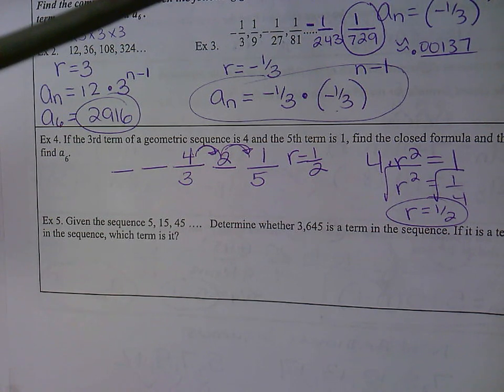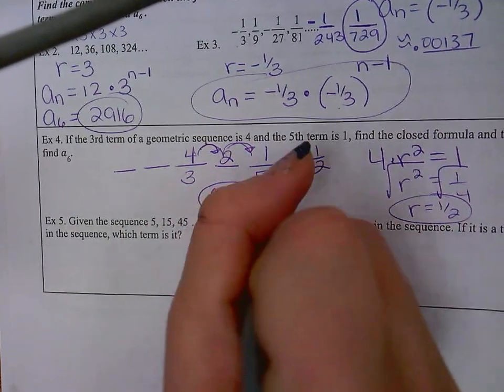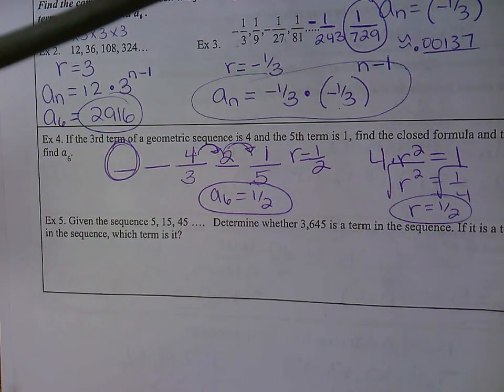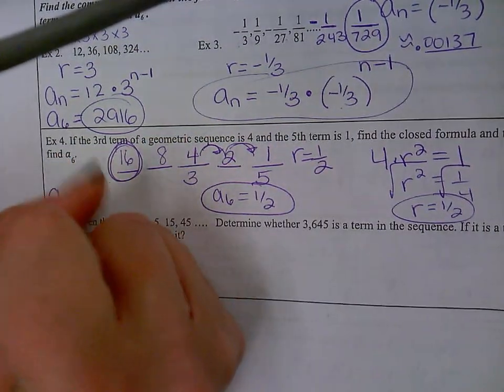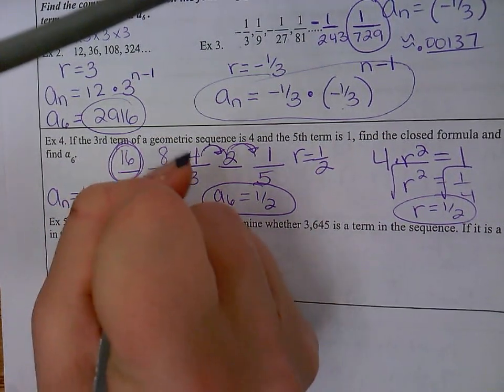So you're going to have to find a sub 6 and find the closed formula. So a sub 6 is easy, right? Because of that 4 to 1, what's a sub 6? Just 1/2, because we could just multiply by 1/2 again. What would I get for a sub 1? That sounds right, because 4 times 2 would be 8, 8 times 2 would be 16. So a sub n equals 16 and then times 1/2, because that's my r value.